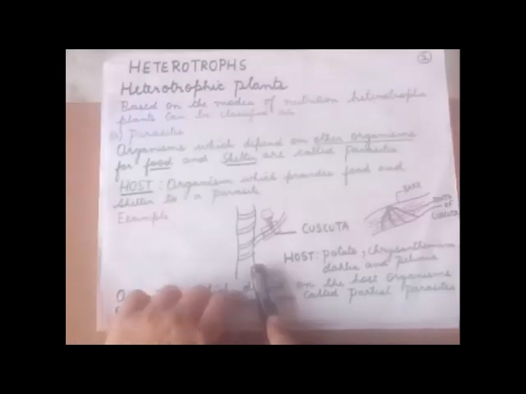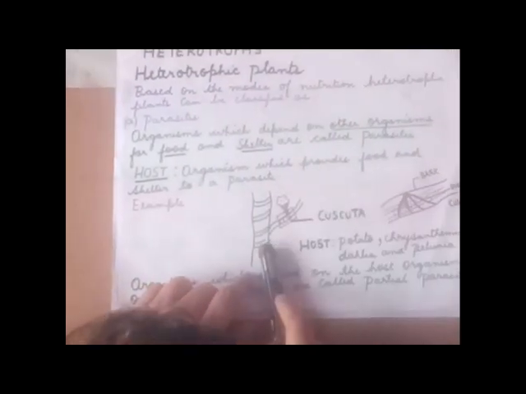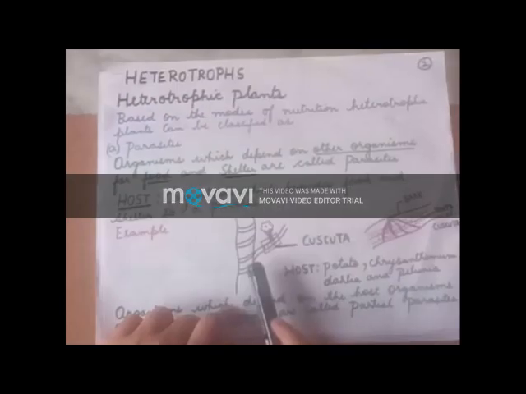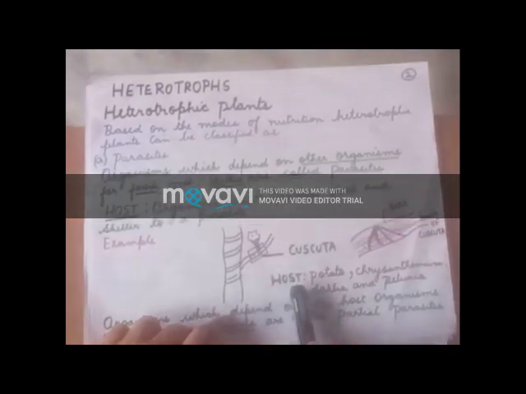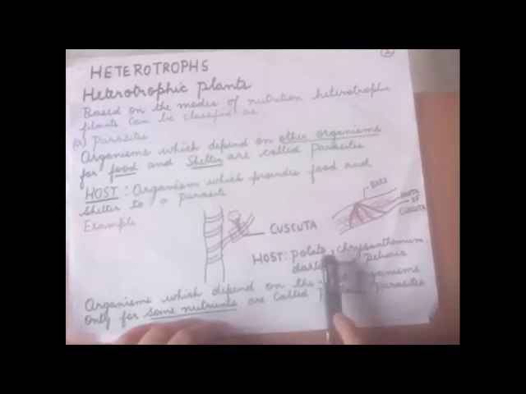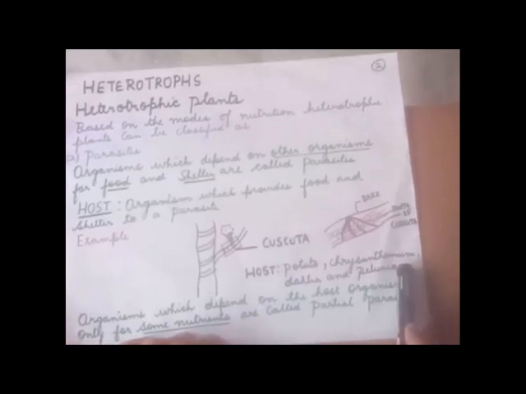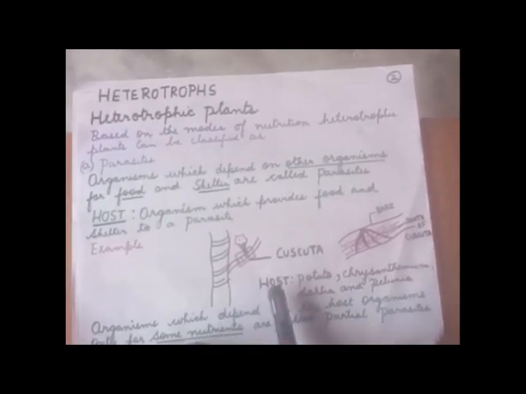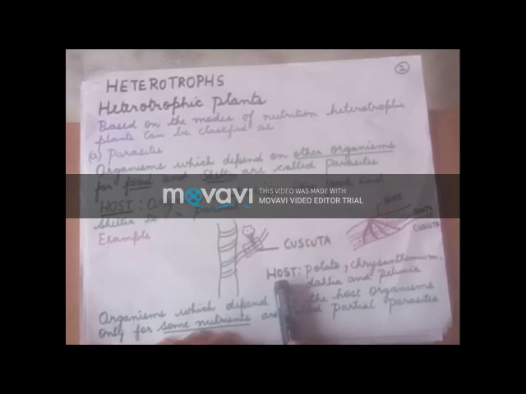Look at this diagram. Over here we see cuscuta, which is a parasite, has coiled around the bark of the tree. This host, the bark of the tree, which I have drawn in brown, can be potato, chrysanthemum, dahlia and petunia. So, from the host, the parasite obtains nutrients.